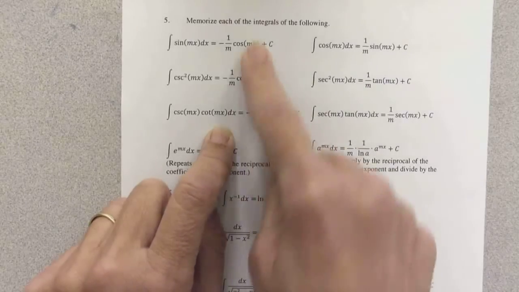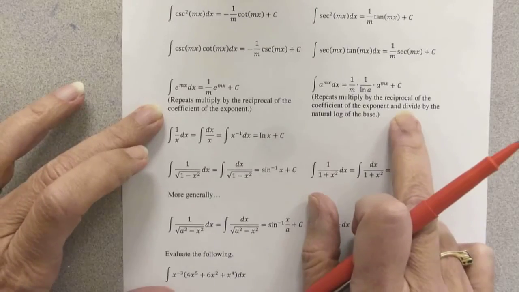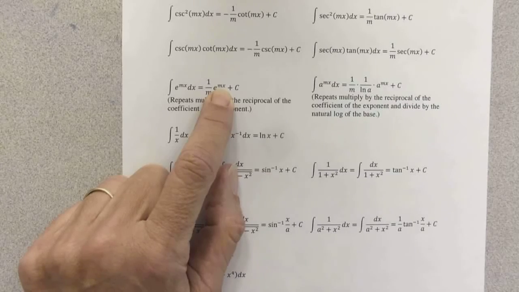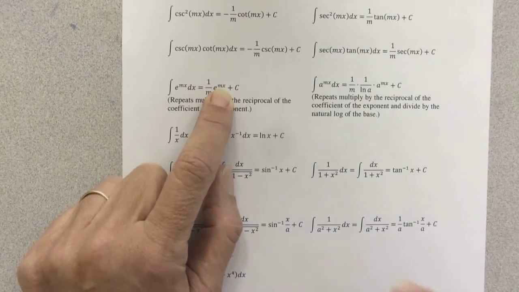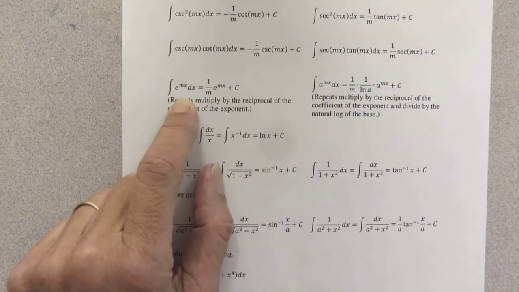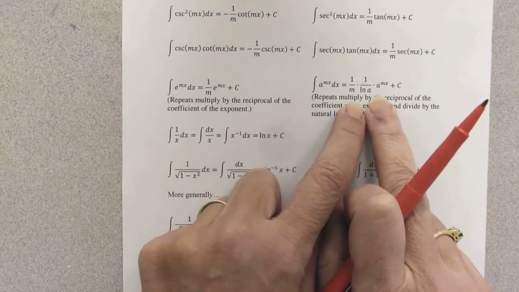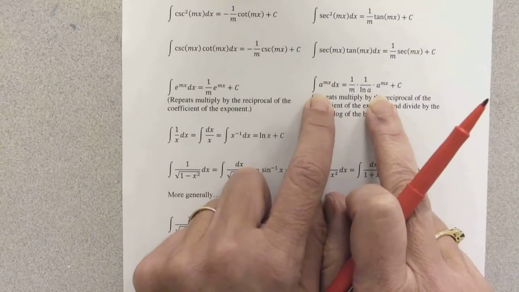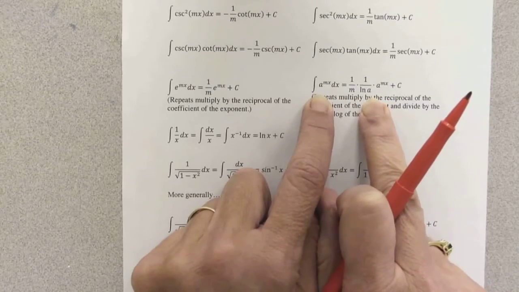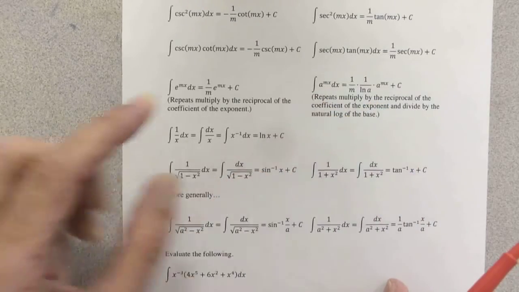Then my angles never change, and the effect of that slope is to divide by it. My exponentials, e to the mx. Again, those linear arguments, in this case a linear exponent, the effect of that slope is to divide by it, and since e to the x, when I differentiate it, repeats, when I integrate it, it's going to repeat. And pretty much the same thing with the general exponential. When I differentiate the general exponential, I end up multiplying by the natural log of the base. So when I integrate, I'm going to divide by the natural log of the base.